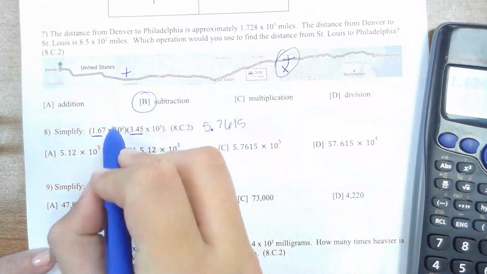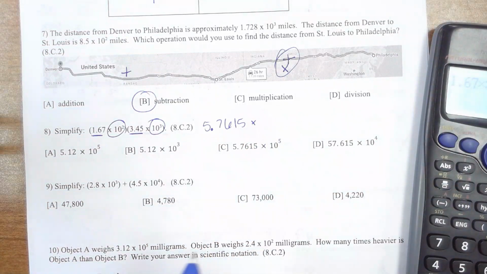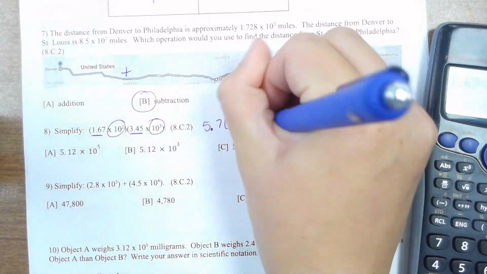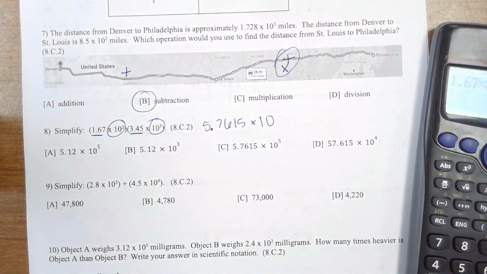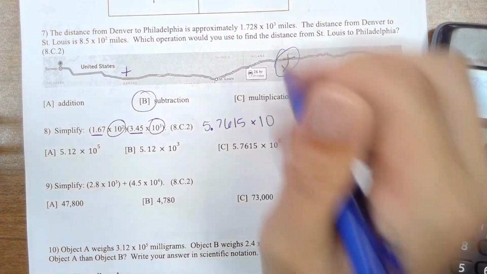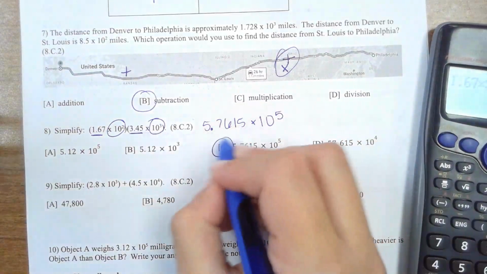And then you're using your exponent rules for multiplying your 10 bases. So remember, your base stays in your answer. So our base is 10, so we're going to keep 10. And then the rule for multiplying bases is you add your exponents. So 2 plus 3 would give you 5. So the answer that matches that here is letter C.